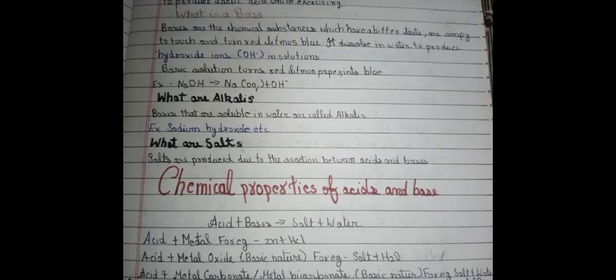What is alkali? Bases that are soluble in water are called alkalis. For example, sodium hydroxide, etc. What are salts? Salts are produced due to the reaction between acid and base.